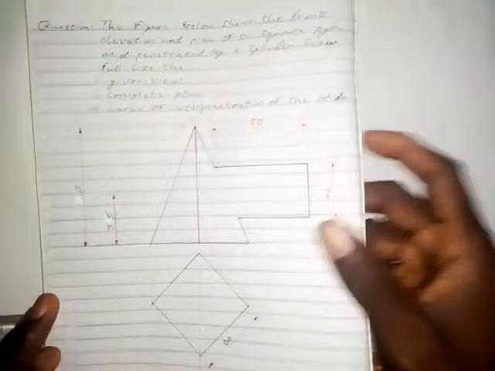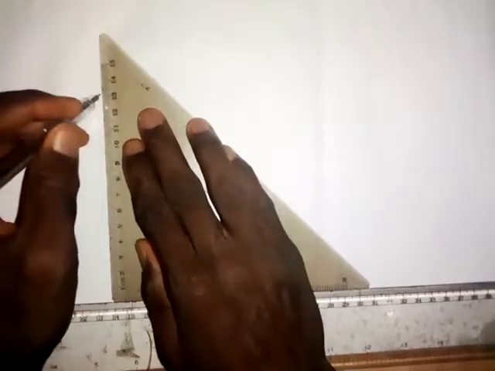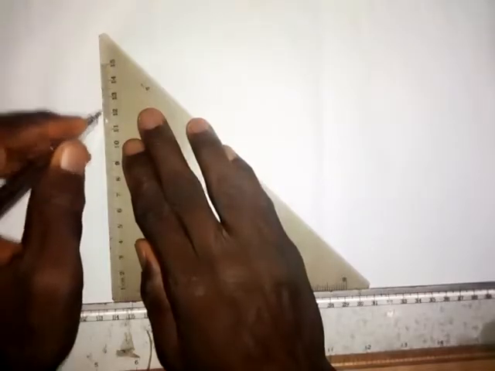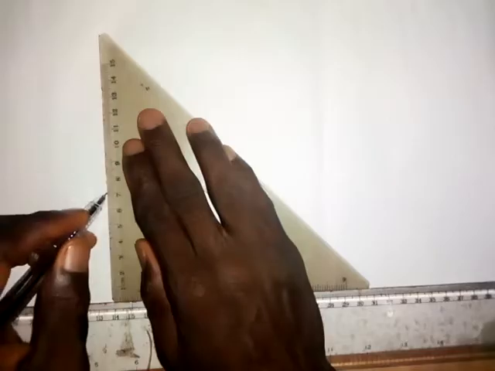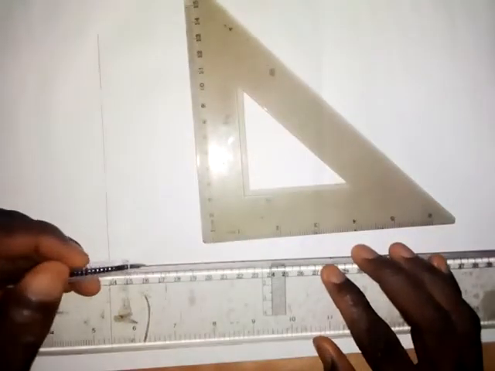So let's look at how we are going to do it. The first thing you need to do here is to draw a vertical center line, then we draw a horizontal center line.